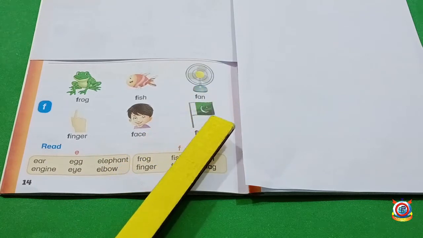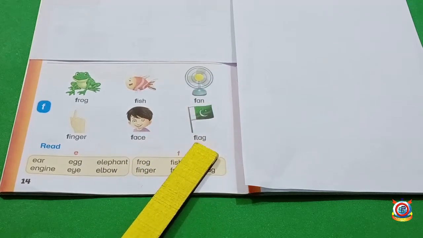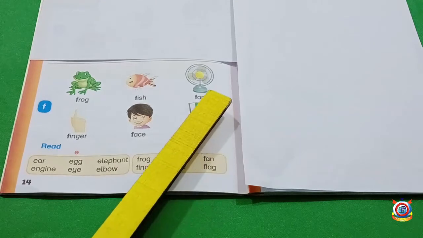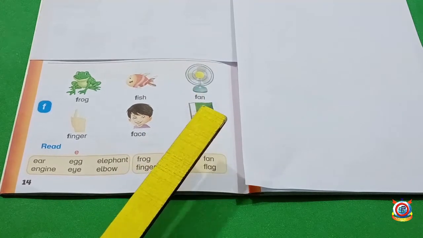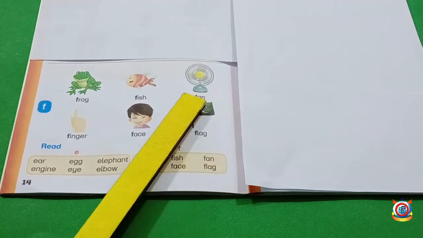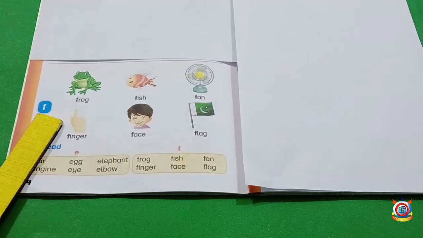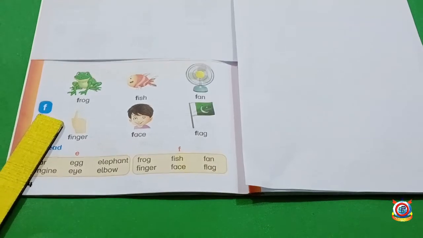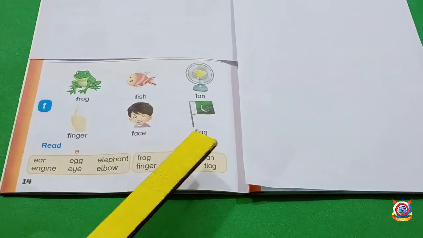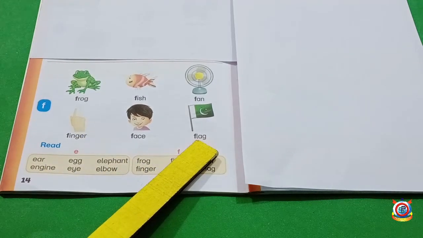Okay. A flag. This is a flag. मेरे साथ पढ़ें. Flag. What is this? Flag. The beginning sound of flag is F. Flag.